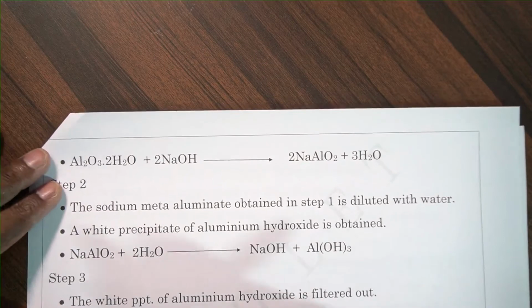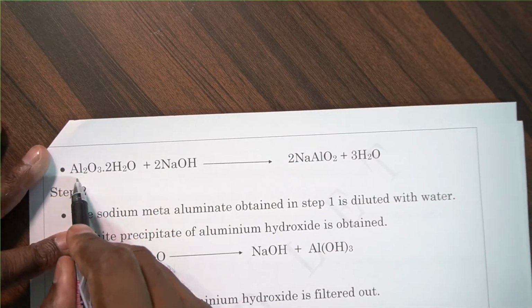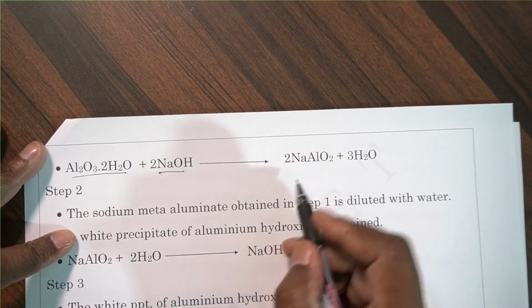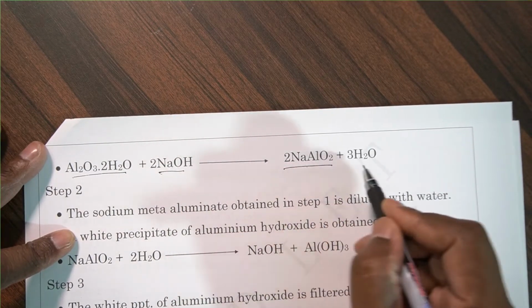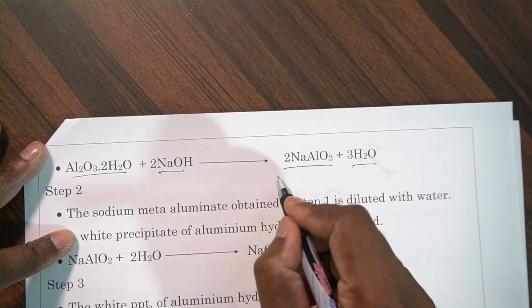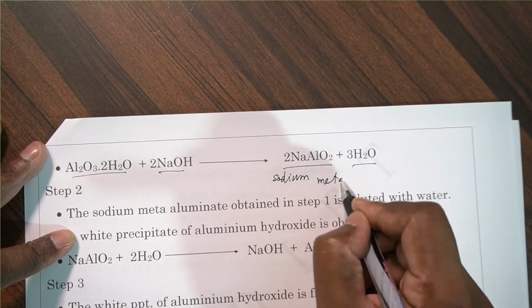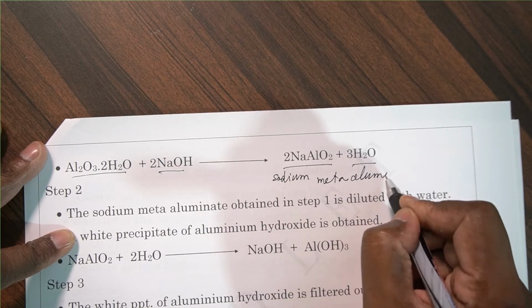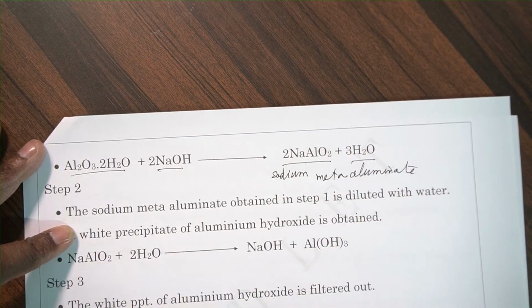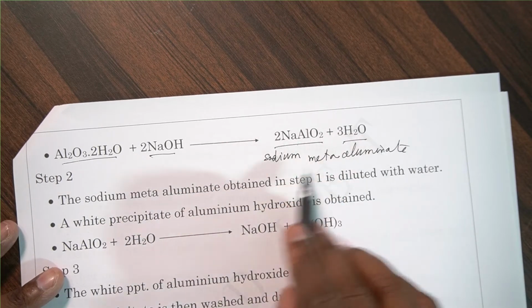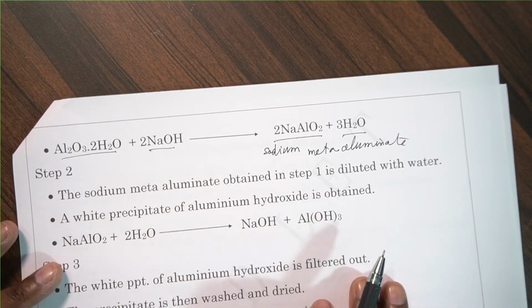Let's write the reaction for this. Al2O3.2H2O, this is bauxite, plus NaOH, the caustic soda alkali. The product formed will be NaAlO2 and water. NaAlO2 is called sodium metaaluminate. So we have obtained this sodium metaaluminate and water, all in solution now. Everything is present in solution.